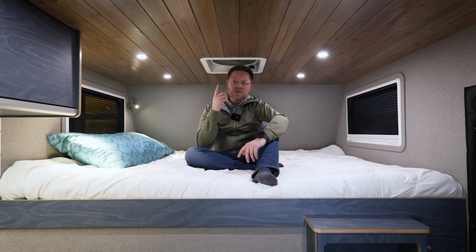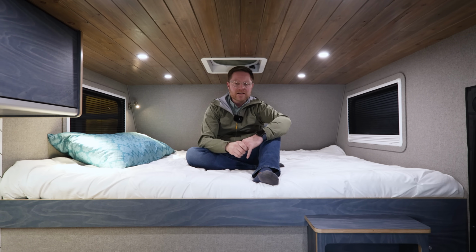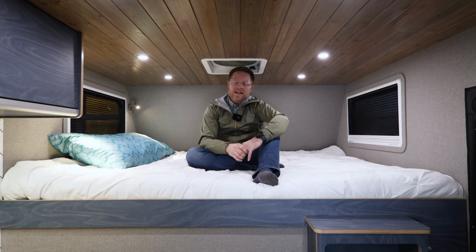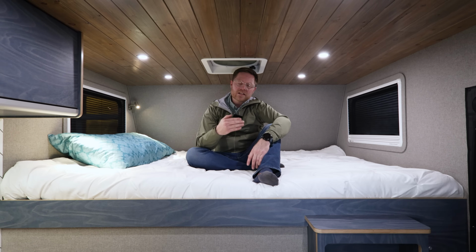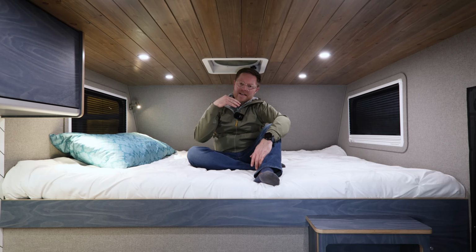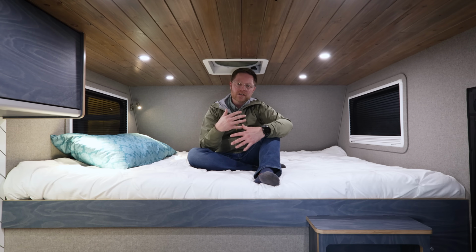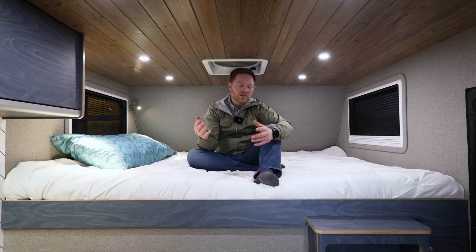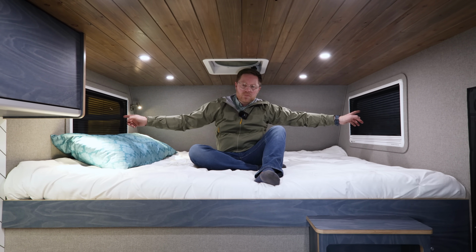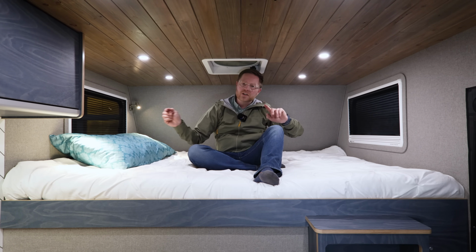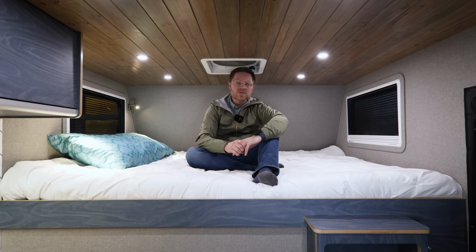Right above me, you're going to notice that we've got a nice Maxxair fan right here. This is the 7500. Has 10 different speeds, and you have the ability to suck air in and out depending on what you want for moving air within your vehicle. You're also going to notice you've got windows on both sides, so you can get a cross breeze going across you at night if you prefer to use the windows.